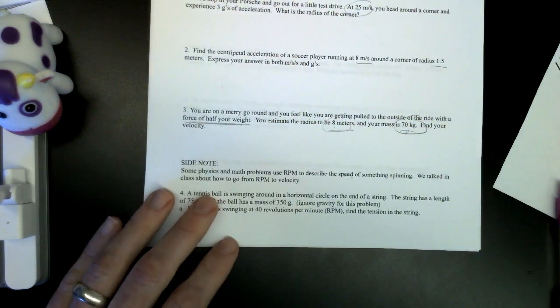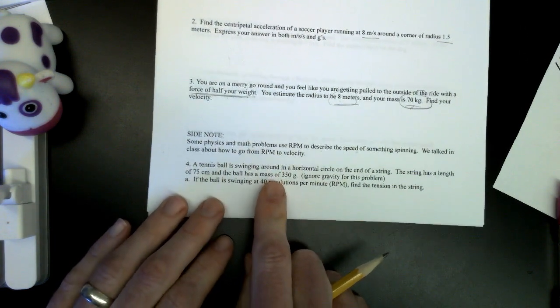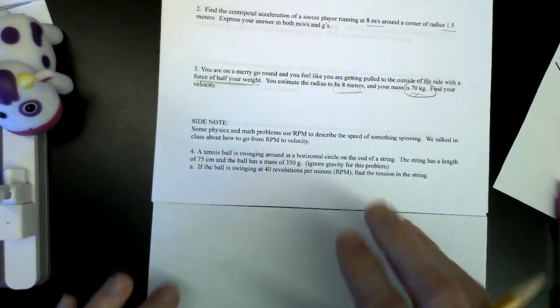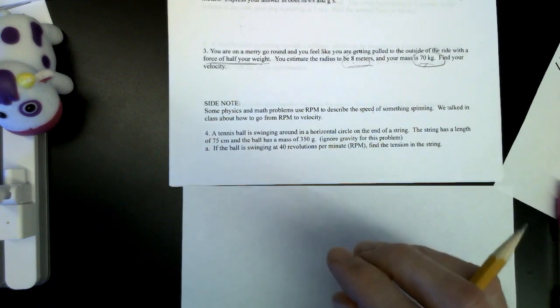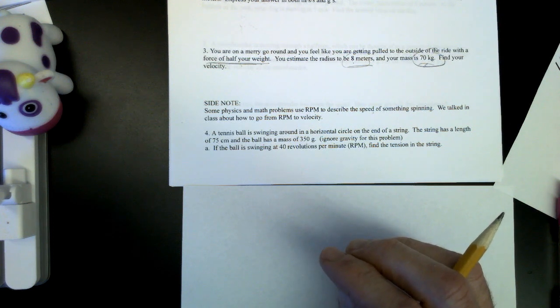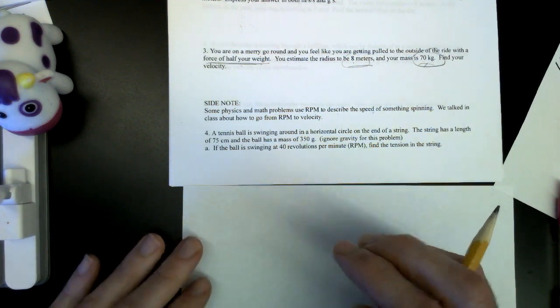Okay, so now here's these RPMs problems. And I say, side note, some physics problems use RPM to describe the speed of something spinning. We talked in class about how to go from RPM to velocity. We didn't talk in class too much about it, but it was on this lab that we were doing. So I'll just sort of share with you the idea about how to get velocity from RPMs.